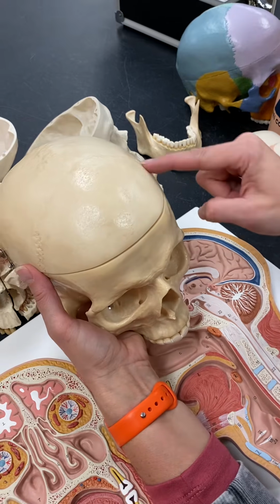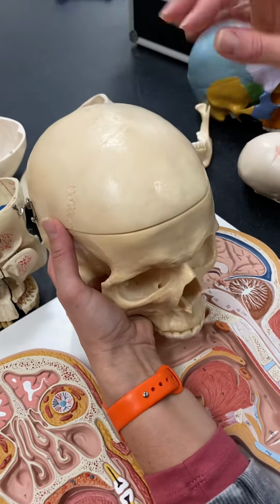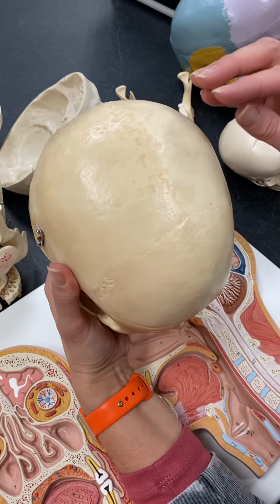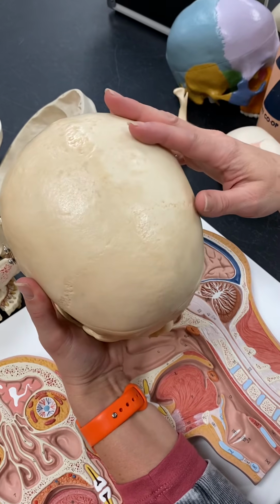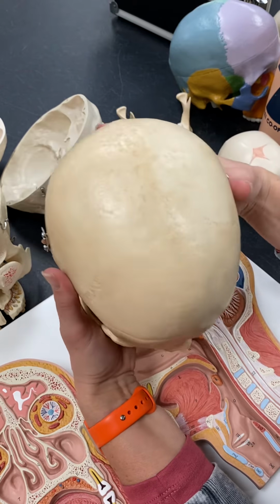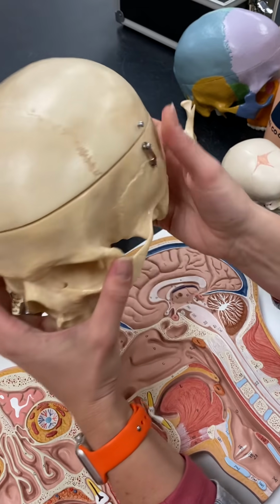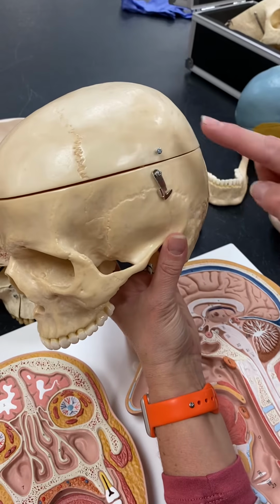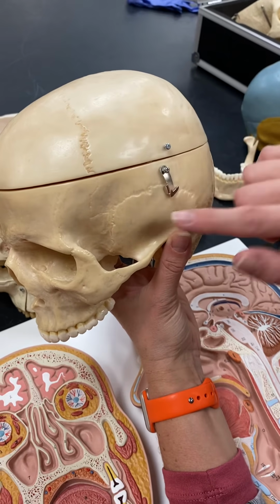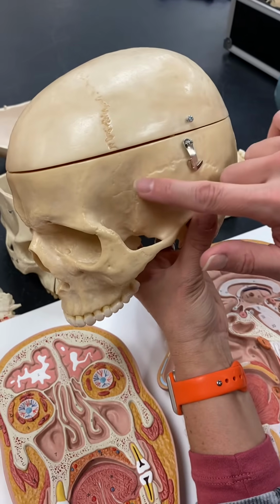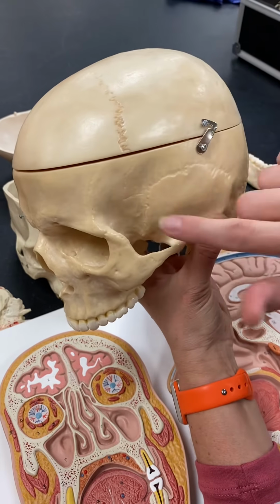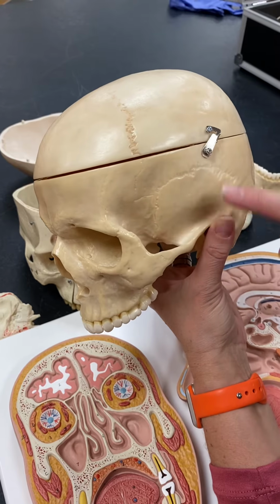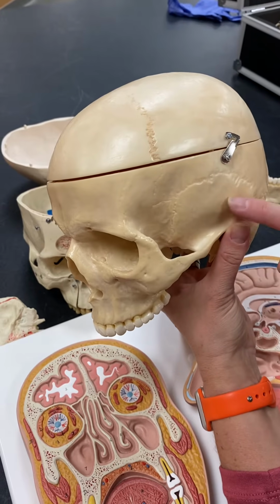So here's our view right on the crown, top of the head. Our sagittal suture is going to go right down the middle, and that separates our right and left parietal bones. And then our squamous suture, if we turn this over to the side view of the skull, you can see that parietal bone comes down, and then here's our temporal bone. So that squamous suture runs right along there, and that is what separates our temporal from our parietal bone.